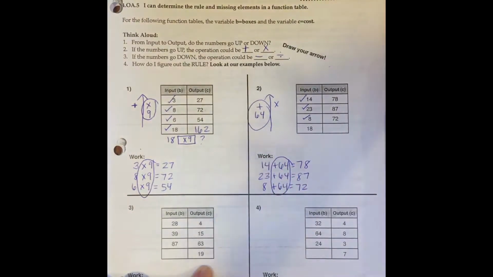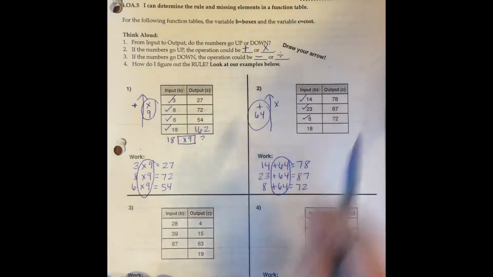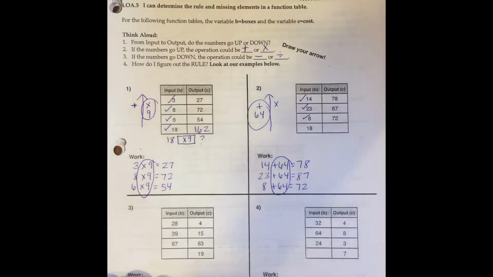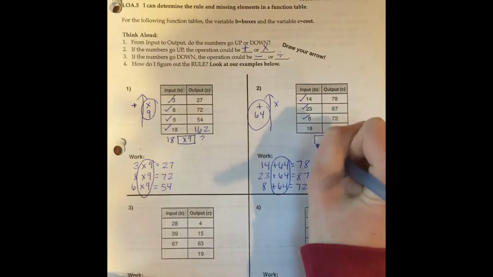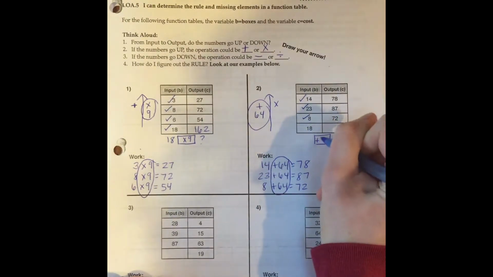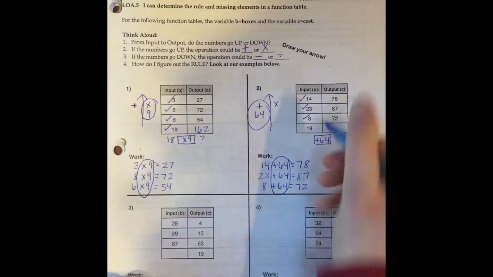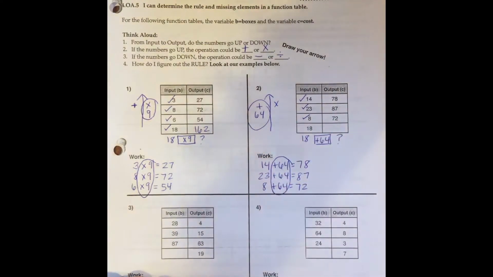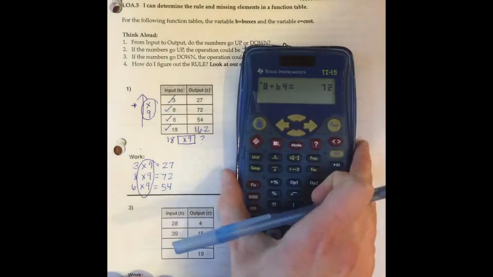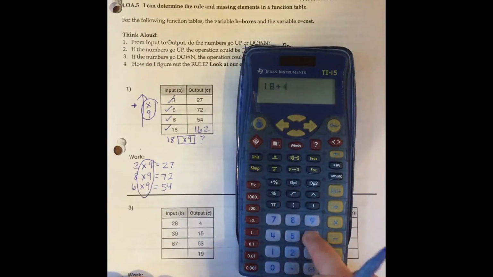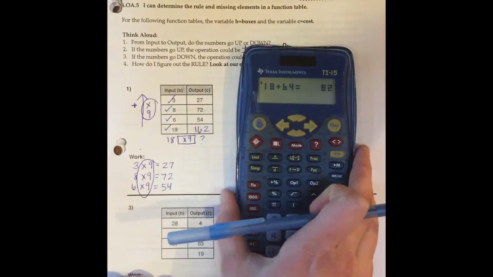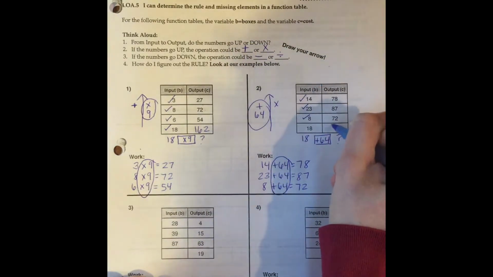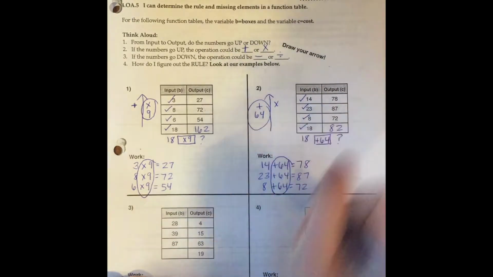I did plus 64 every single time. It worked every single time. So I know my official rule is plus 64. I don't have a rule box here, so I'm going to draw one myself and write plus 64. Bring down my input, it is 18 plus 64 equals something. I can easily plug that into my calculator to figure out. So 18 plus 64, I get 82. Put 82 in my output and check.